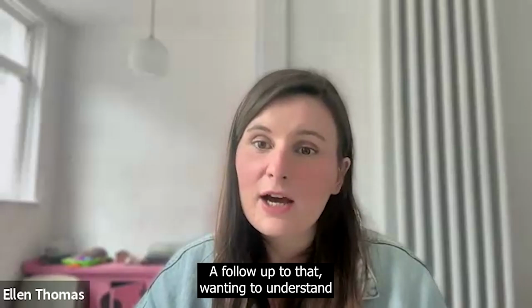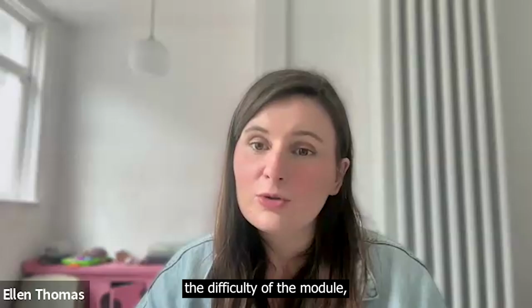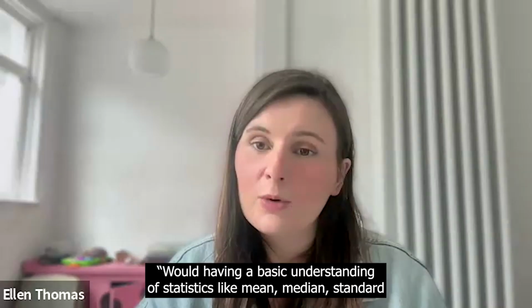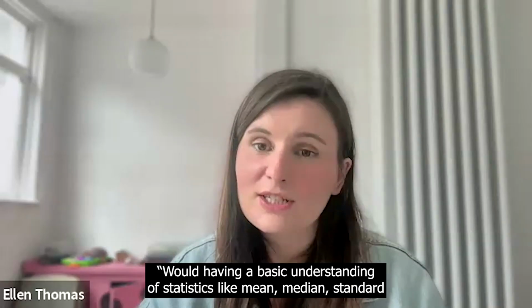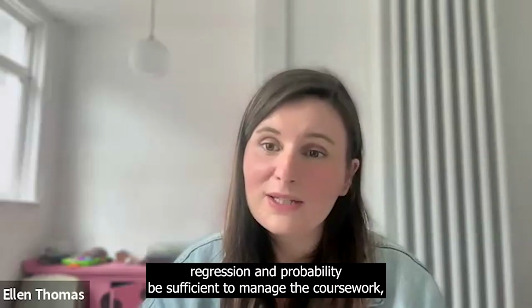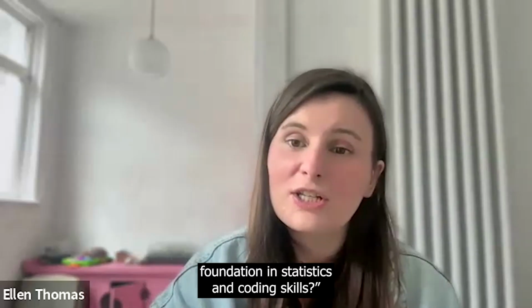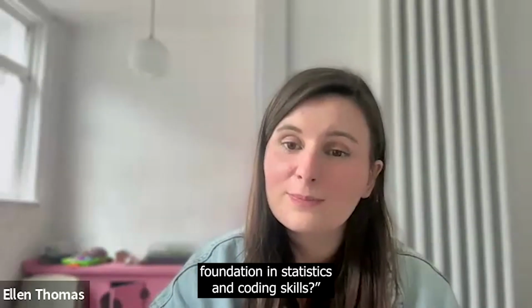A follow-up to that, wanting to understand the difficulty of the module, would having a basic understanding of statistics like mean, median, standard deviation, correlation, regression, and probability be sufficient to manage the coursework, or does it require a more advanced foundation in statistics and coding skills?